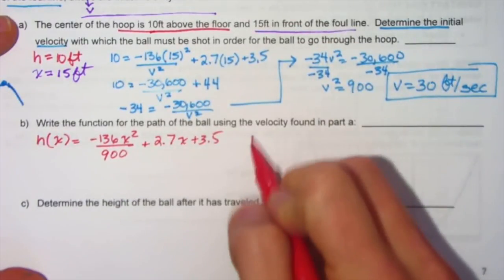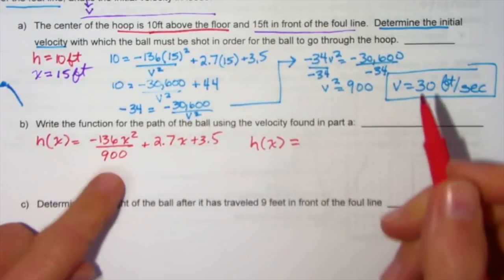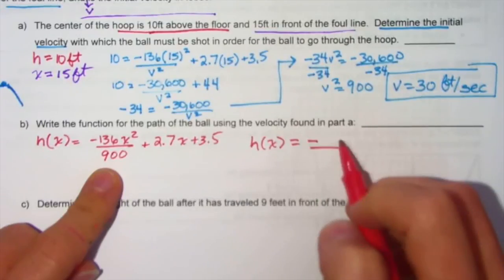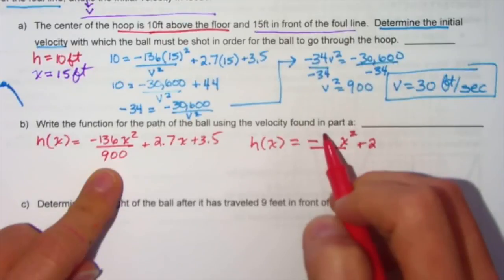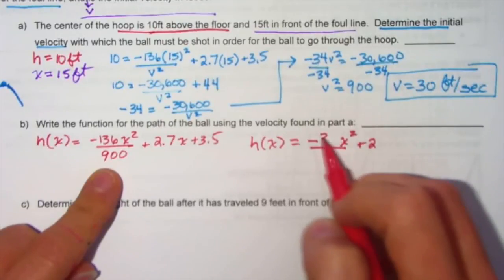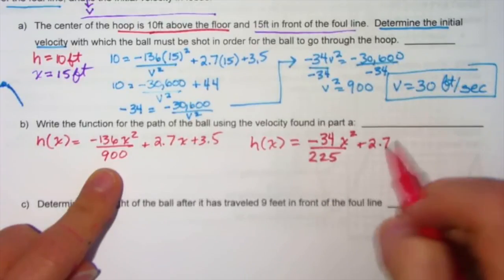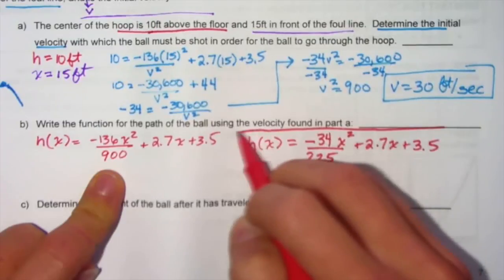That's going to be h of x equals, can anybody math frac this for me? I don't have it memorized. 34, you said? Okay, thanks. And then the rest stays the same. Okay, so this is going to be our answer for part B.